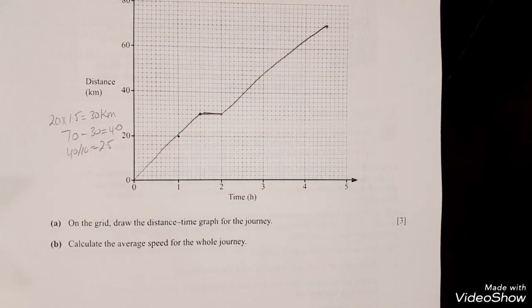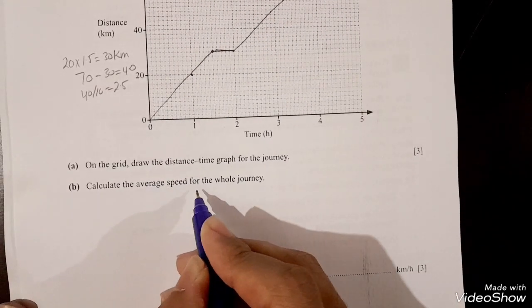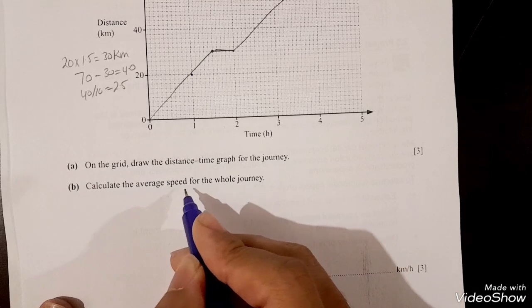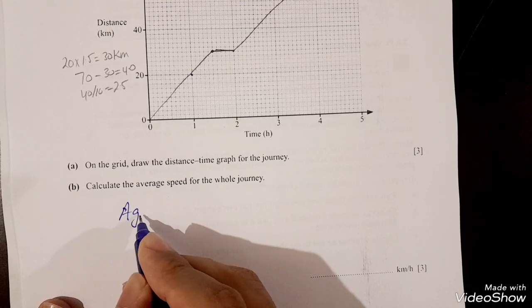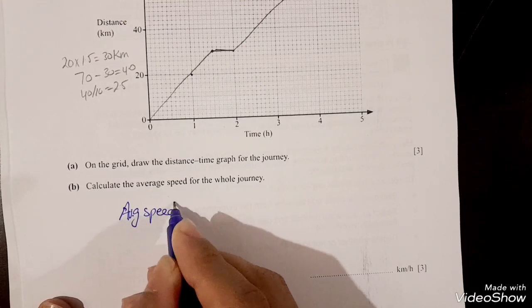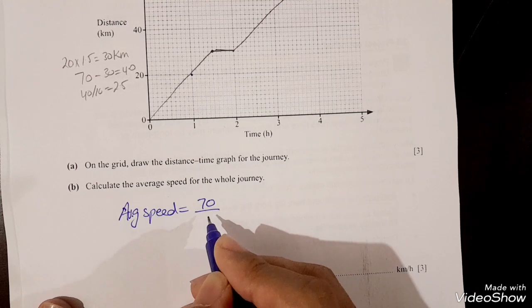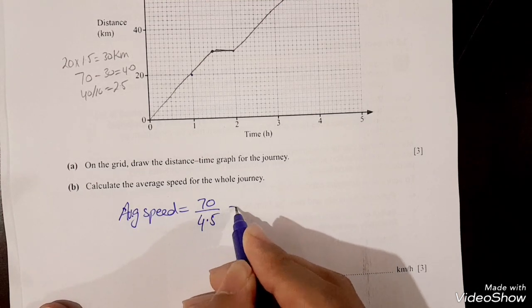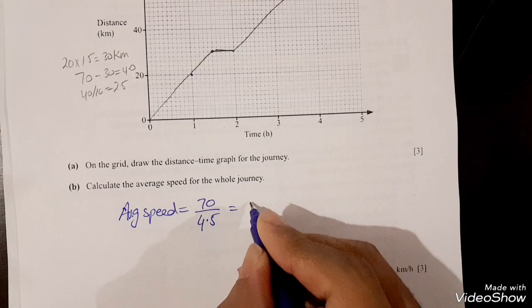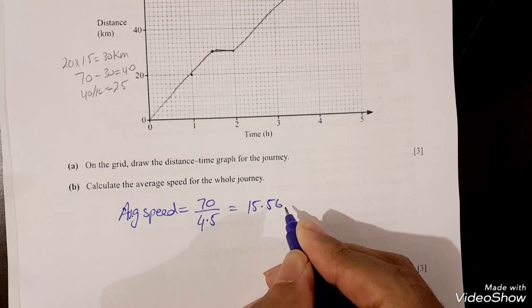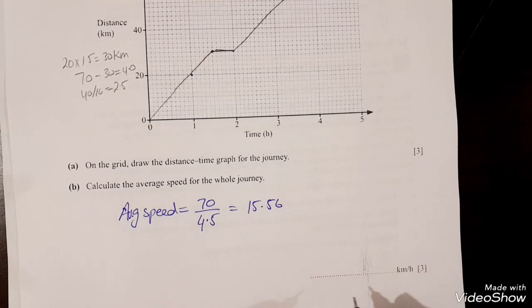Then part B states, calculate the average speed for the whole journey. So the total distance covered was 70 kilometers. Average speed is equal to total distance covered, which is 70, divided by total hours taken, which was 4.5. So 70 divided by 4.5 will be 15.56. Average speed was 15.56 kilometers per hour. So this is how we'll calculate the average speed for the whole journey.